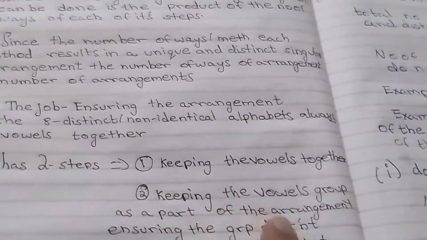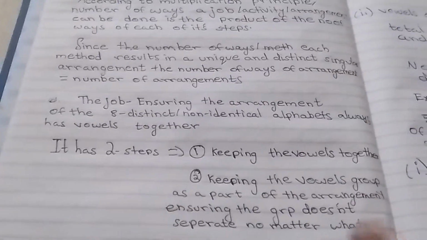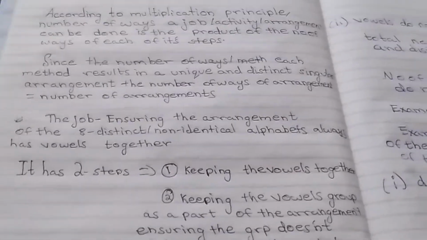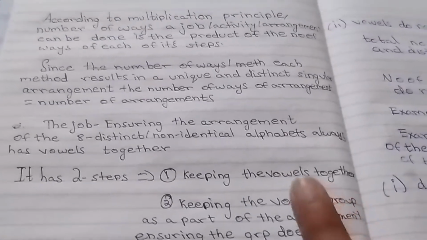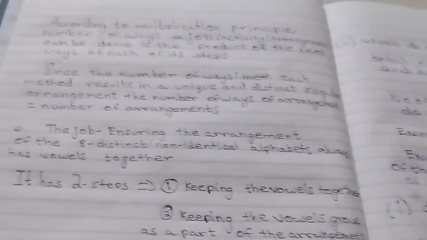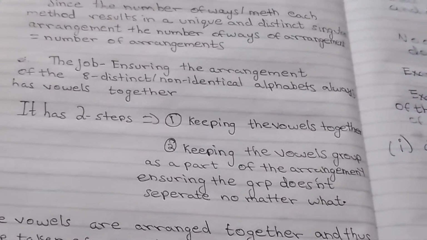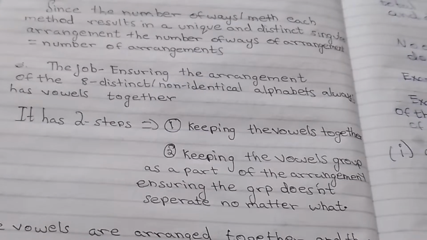For that, we have to consider the elements A, E, U as one single element. By making it one single element, they are inseparable. They are always together, along with the 5 other non-vowel elements.